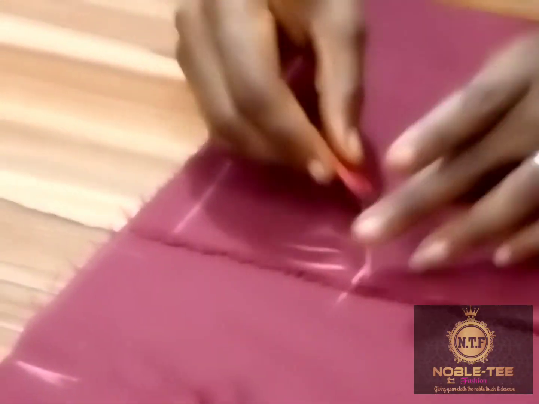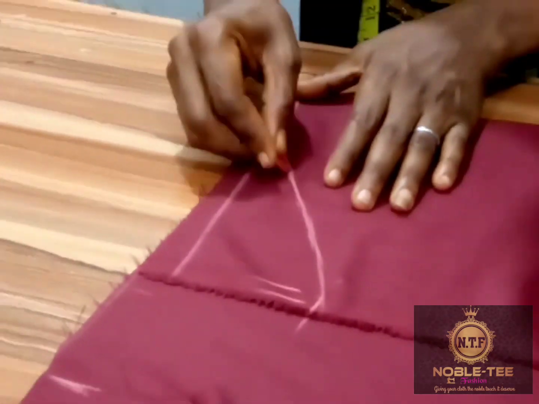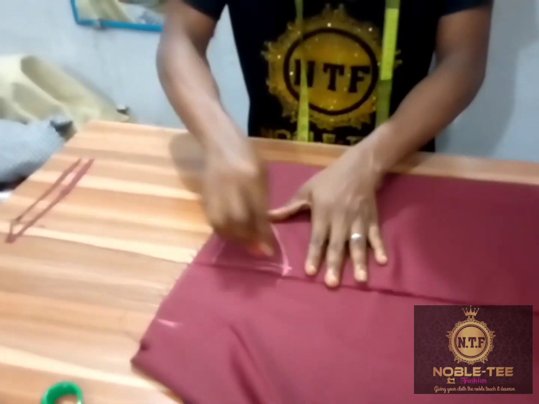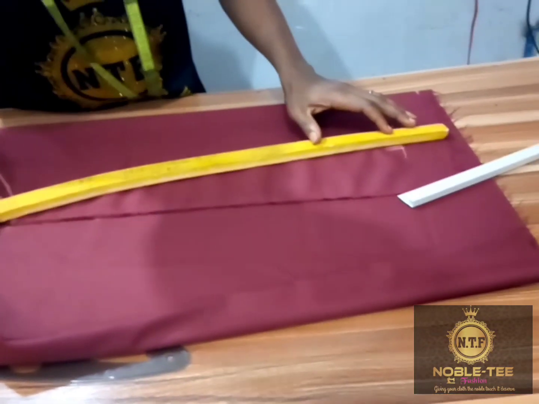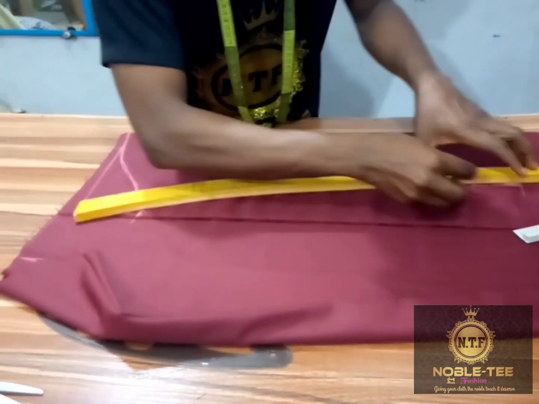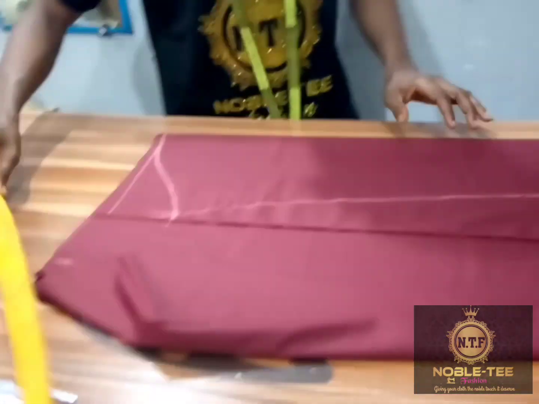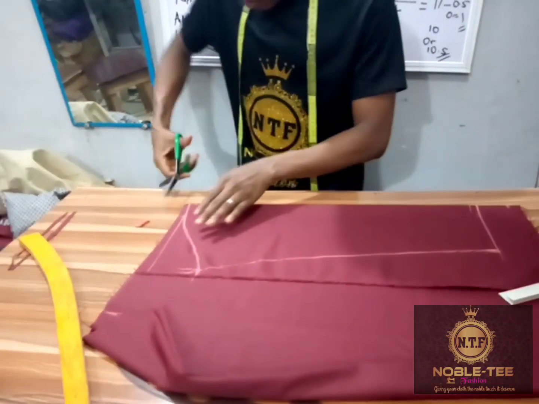So now connect the line. I'm using free hand here. So now the next thing is to connect the 2 points. So that is it.